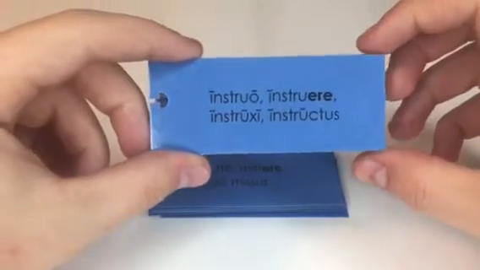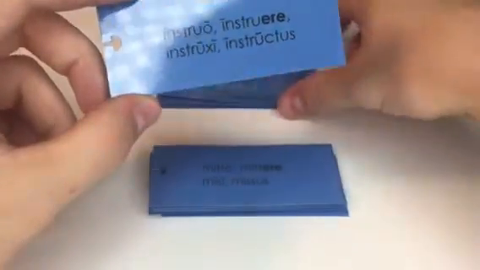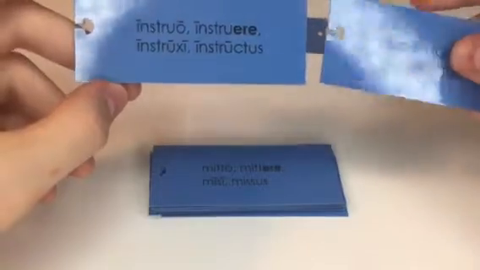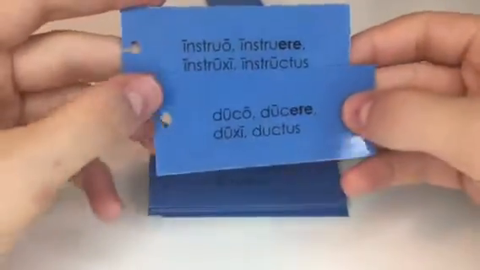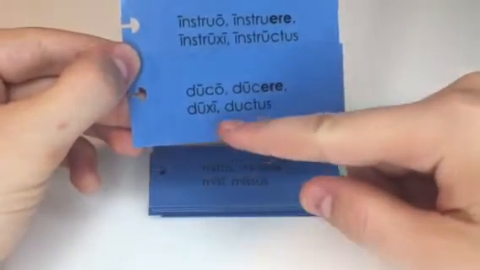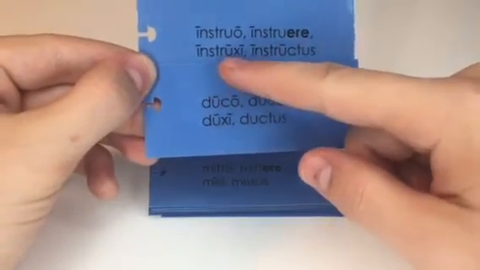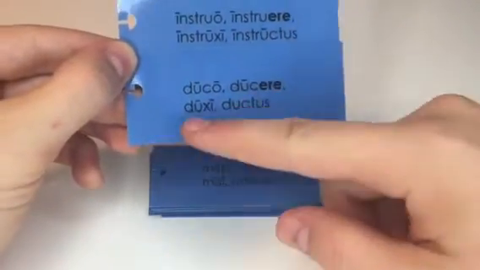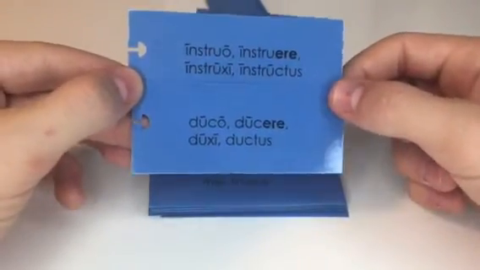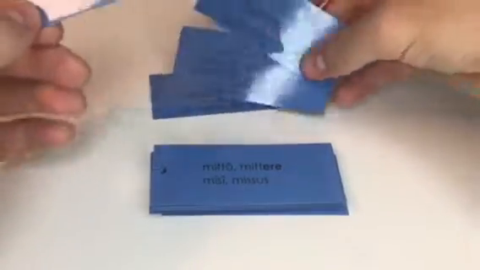Then we have instruo, instruere, instruxi, instructus. Now, here's the cool thing about some of these words. Even though they have irregular principal parts, some of them are very similar to each other. Like notice, instruo looks very similar to this one because it has that X there and the CT, UCT actually. See, the uxi and the uctus are on both of these. So sometimes you can see similarities in the irregularities. That's what I've been trying to say here, even though that sounds kind of confusing.